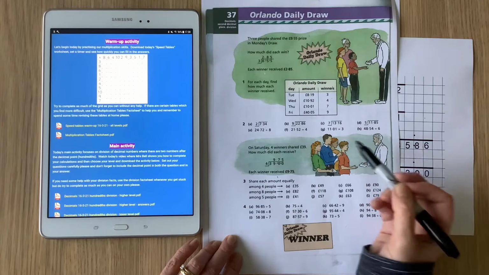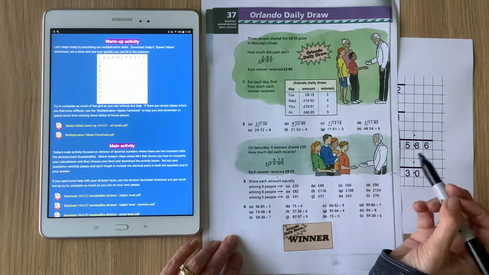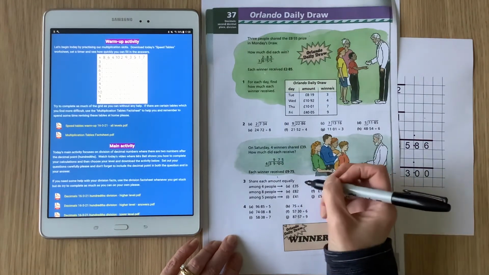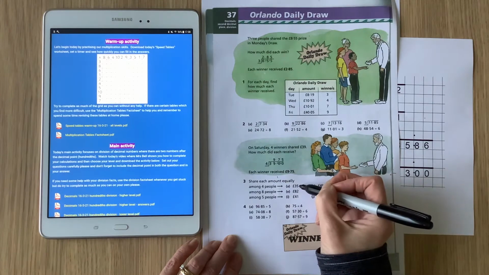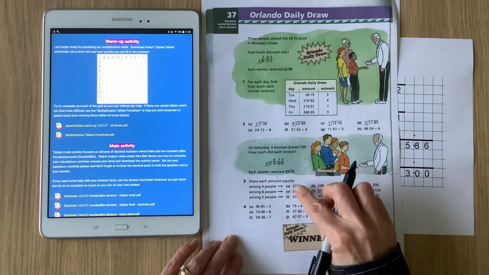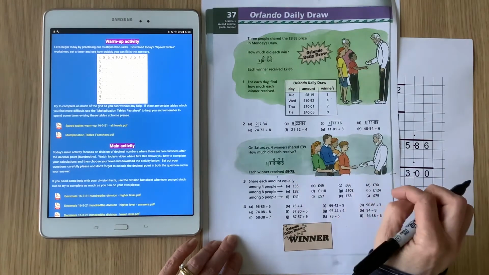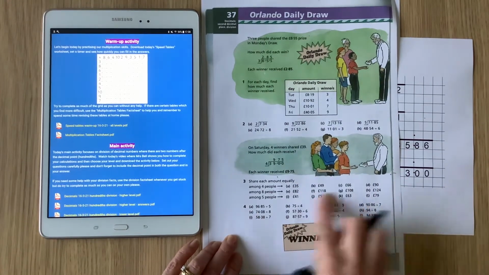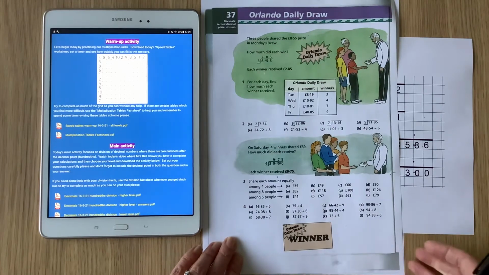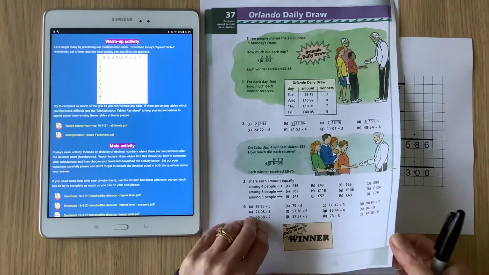In part 3, you're thinking about amounts of money, but these amounts of money at the minute don't have the decimal point and 2 zeros. You will need to add the decimal point and the 2 zeros to make sure you share them equally. And then in part 4, you're going to finish off with those challenge questions. That's the higher level task.